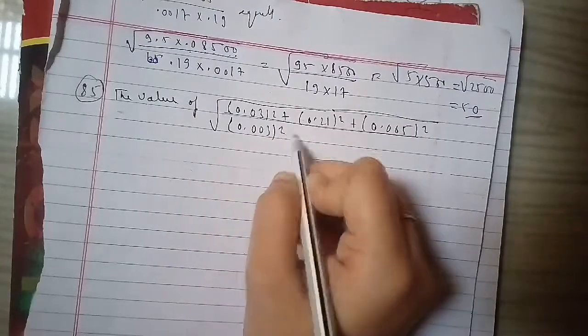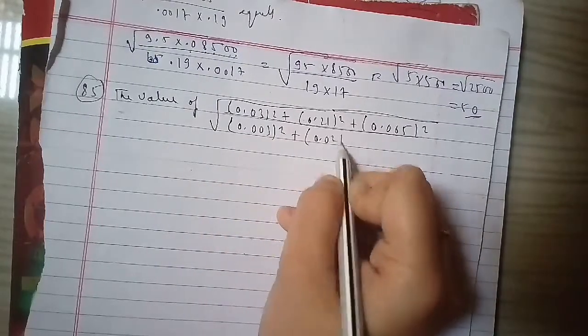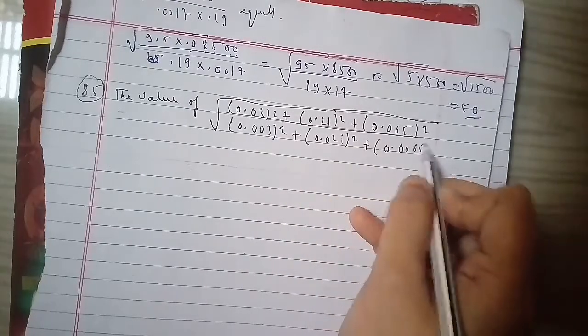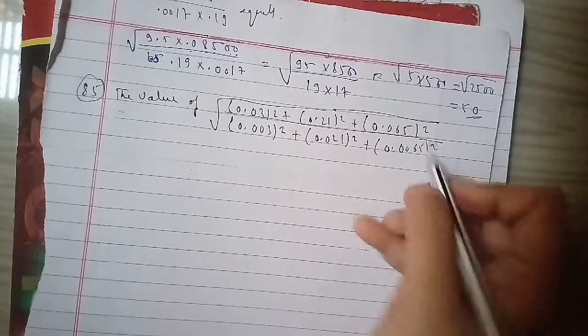Further it is opened like under root 100, and that we will find as 10 here. That will be the right answer for this question as well.